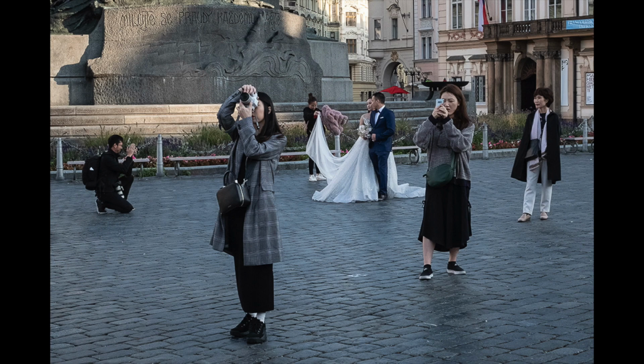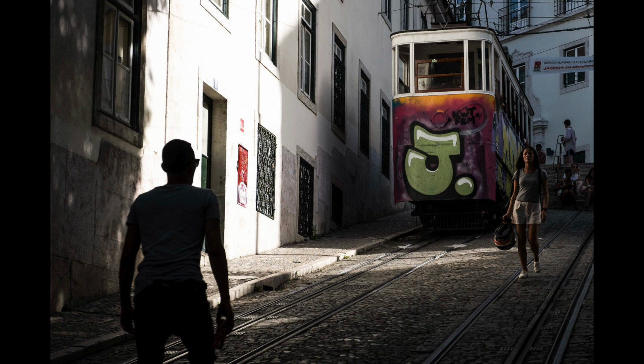Another great way to incorporate layers is by the placement of objects or the subject matter within the frame. In this image, which was taken in Prague, we have a number of nicely spaced people in the frame, each forming their own little layer. Or here in Lisbon, where the various components within the frame are all layers.